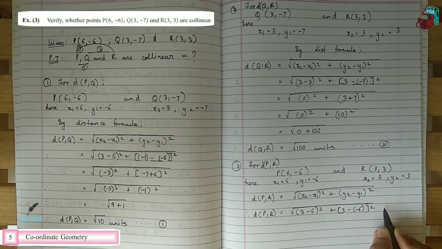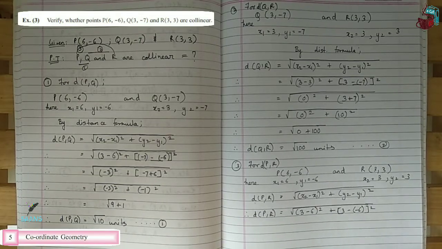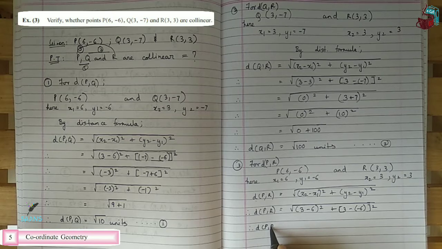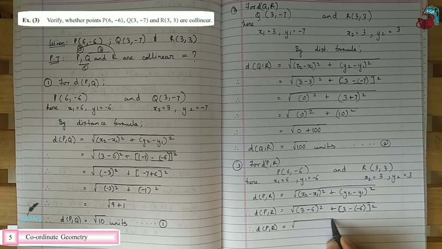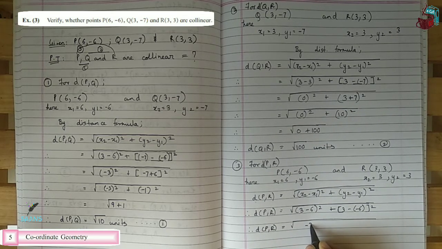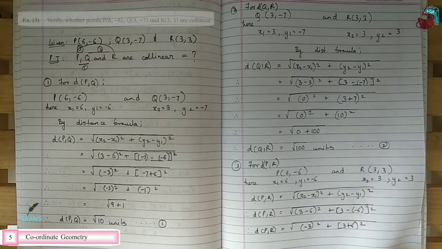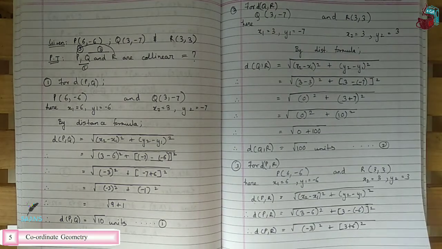Okay. Now, it is going to be here only. Therefore, distance PR is equal to (3 minus 6 is minus 3) the whole square plus (3 plus 6) the whole square. Let's continue.